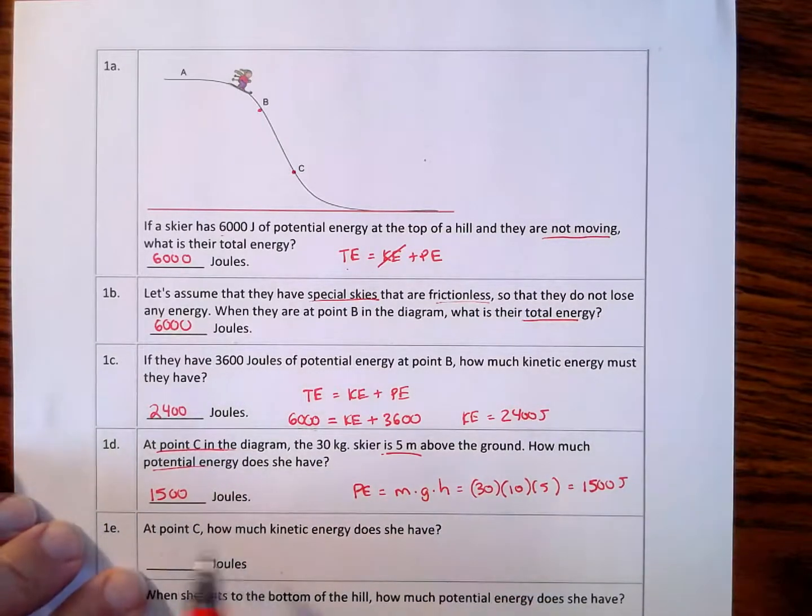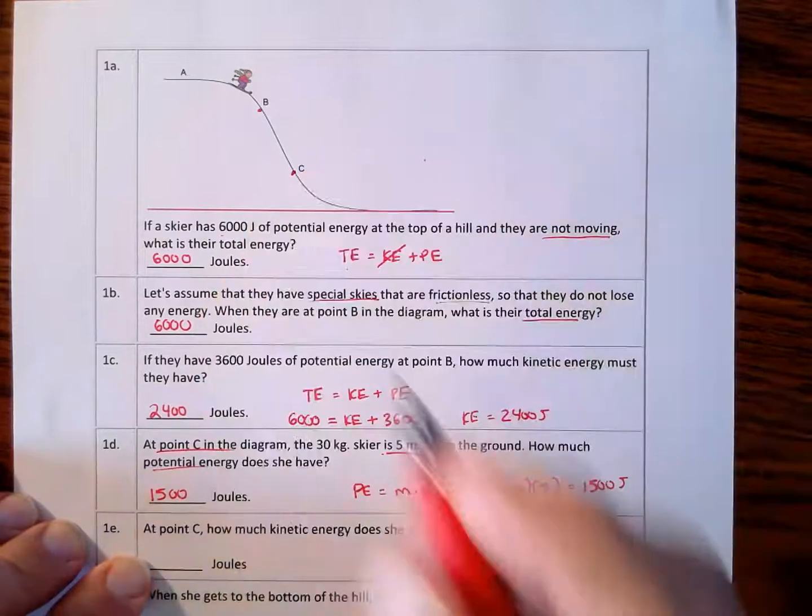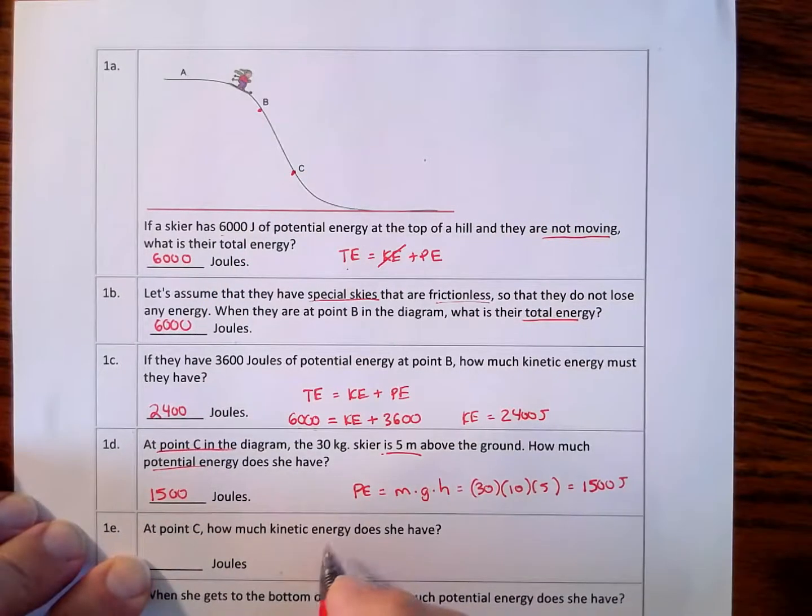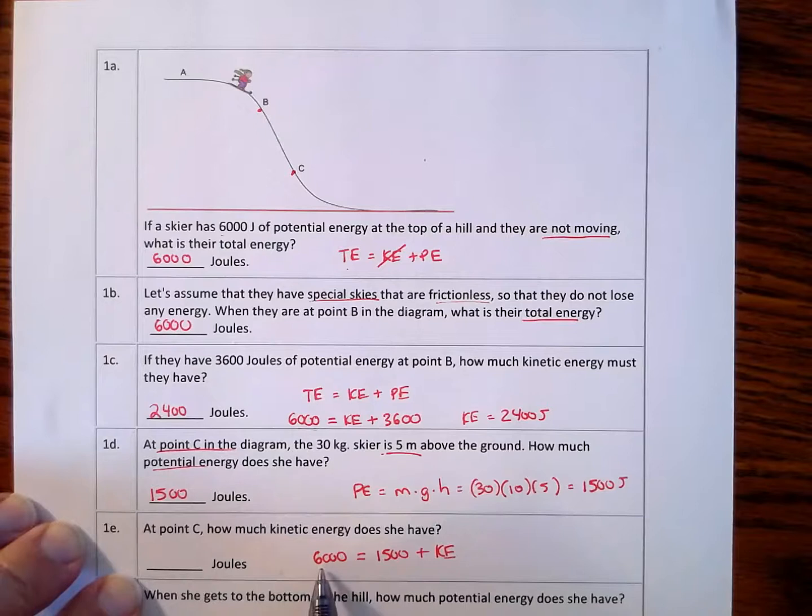Now, at point C, right here, we know her total energy is 6,000 because it never changes. And that's got to equal her potential energy, which we just found, plus her kinetic energy. And so, at point C, if her total energy is 6,000 and 1,500 is potential, then the rest is kinetic.